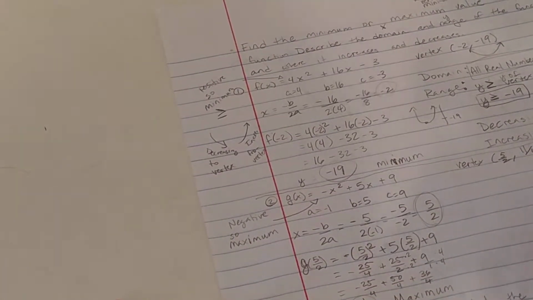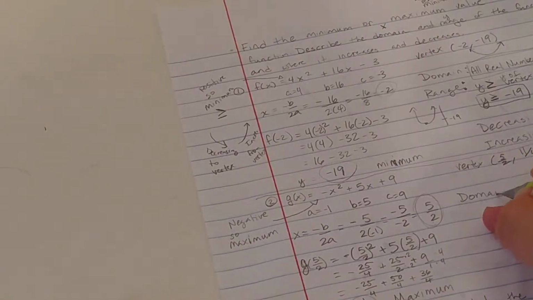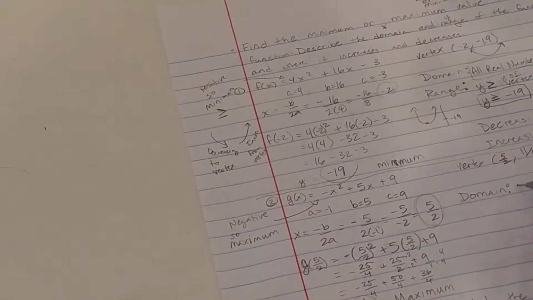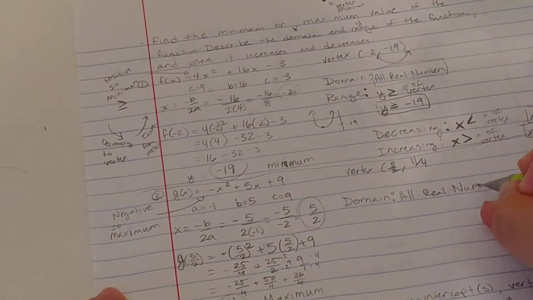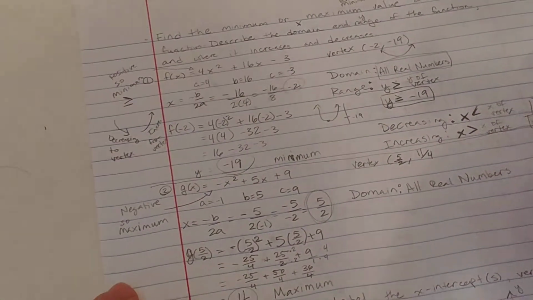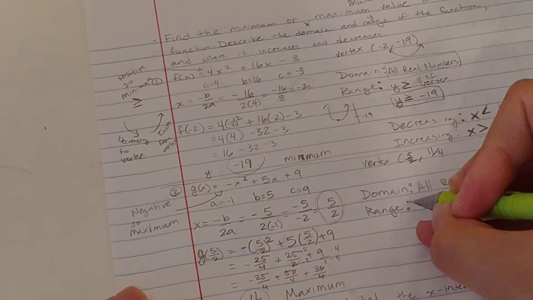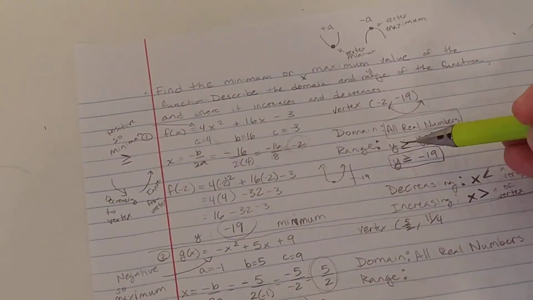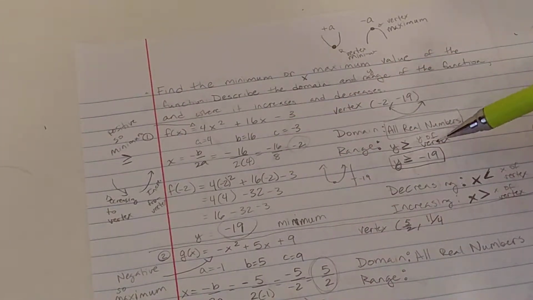Now let's do the domain and range. Again, domain, so nice. It's always going to be all real numbers. And the range. Okay, so for when the a is positive, its y is greater than or equal to the y of the vertex.